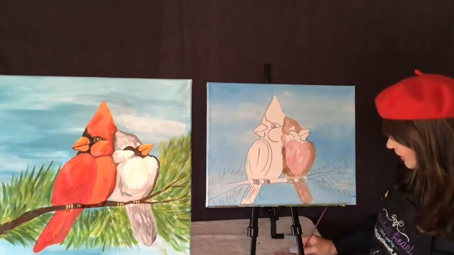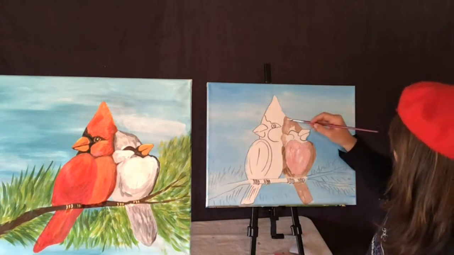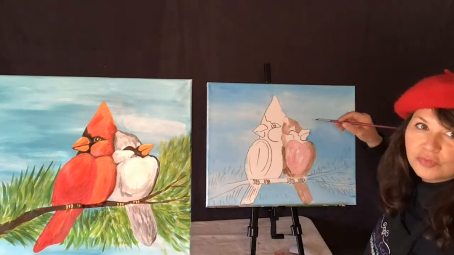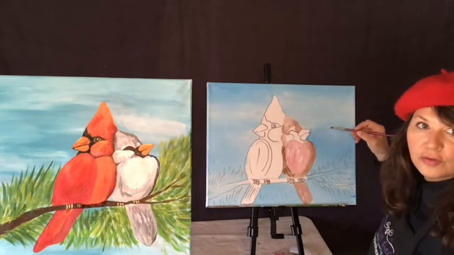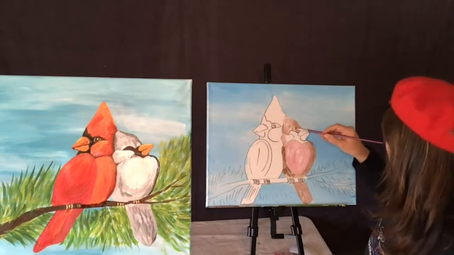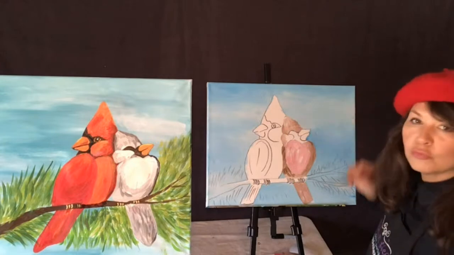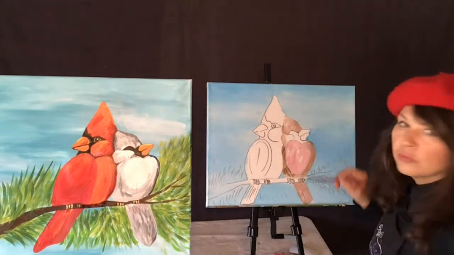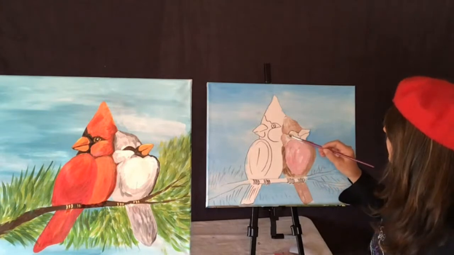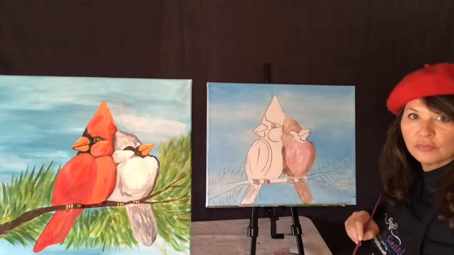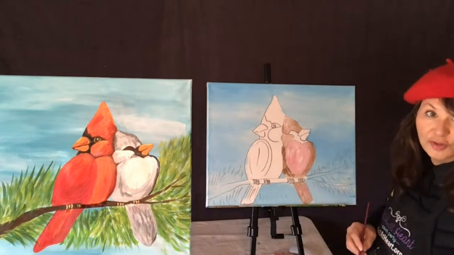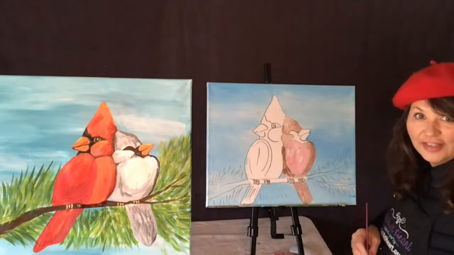And you could add a little bit of white up here, like a highlight. See, that's too white. So I'm just gonna blend it in a little bit. And I could just make this a little bit lighter right here. Make this a little lighter in here. I'm going to do that part black. I'm going to do the black later so it doesn't get all over the place.